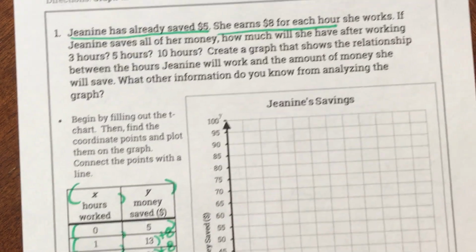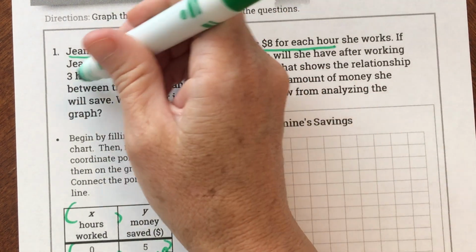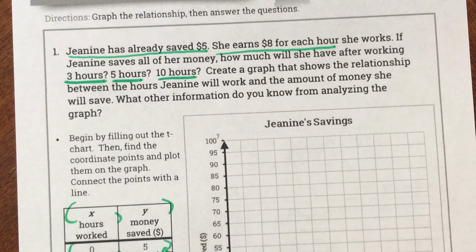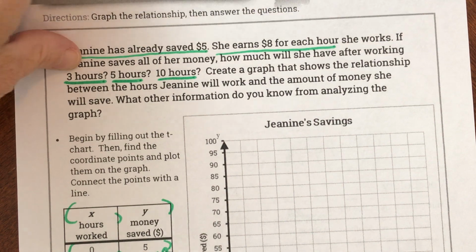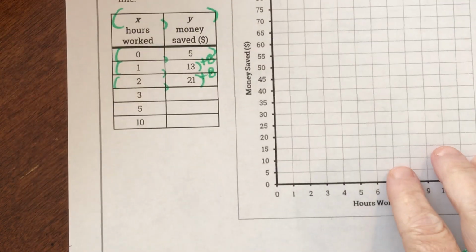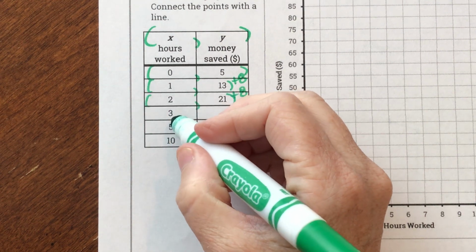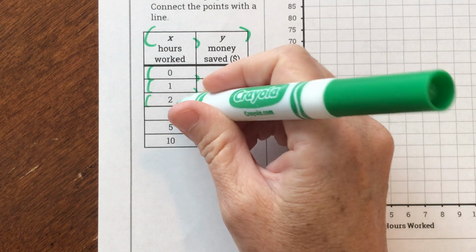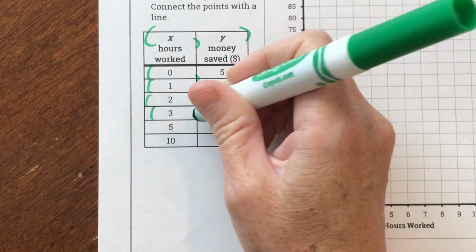Okay, what did the question want us to do? They want to know how much will she have after working for 3 hours, 5 hours, and 10 hours. Okay, so that's what we need to fill in before we can work on our graph. So let's look at our table really closely here. Okay, so I see it goes from 2 to 3, which means she earned another $8. So that means after 3 hours, she had $29.